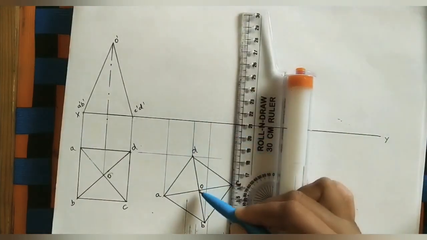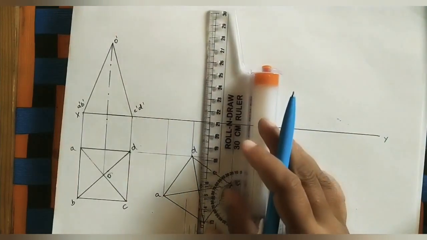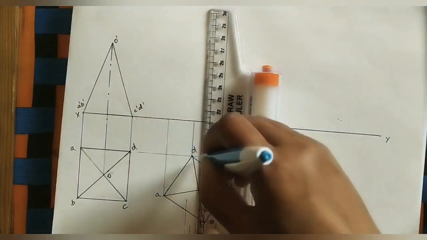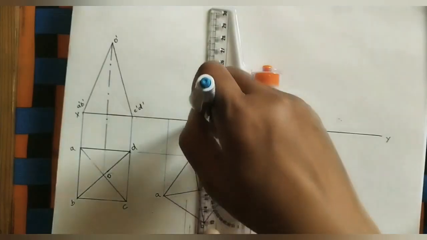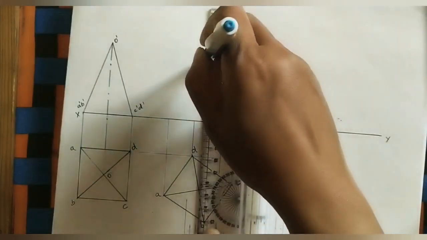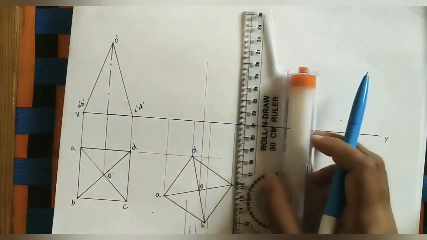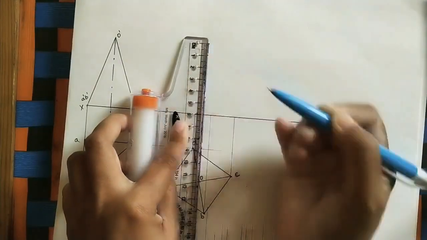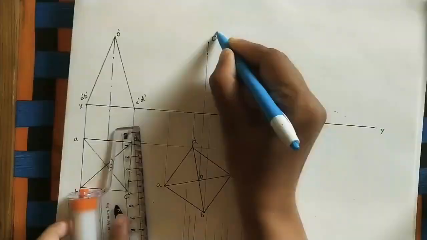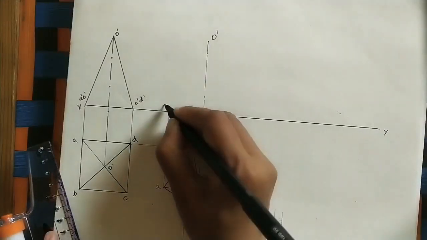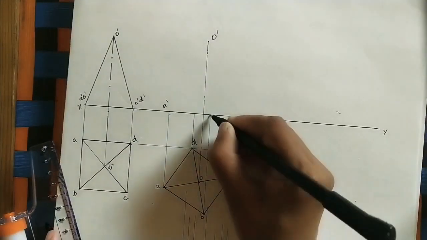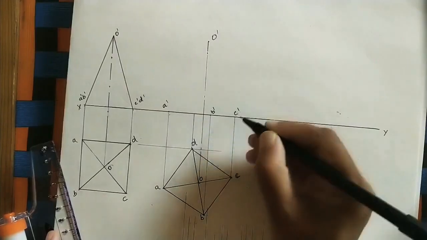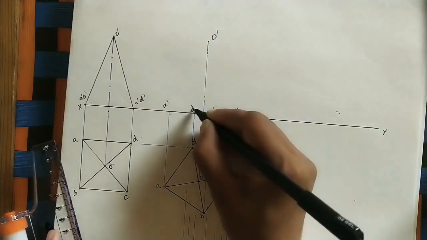Now from this center, do the axis line. We can do the axis line here also. So here take 6 centimeters on the axis. Mark the end point. Here two big lines with a dot. This is O dash. Here I am taking, this is A dash. B projectile line is B dash. Here C dash. Here D dash.